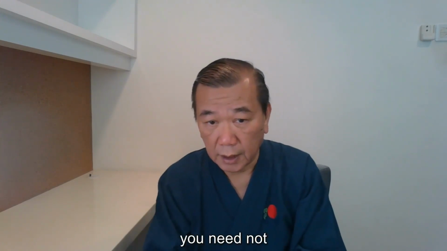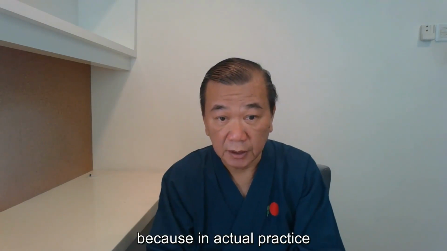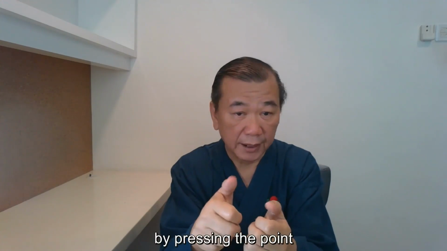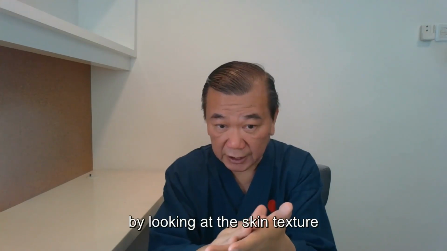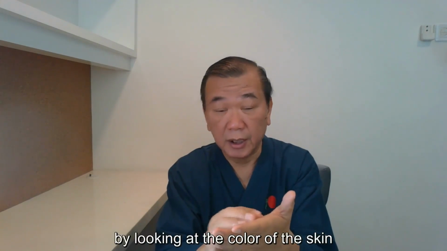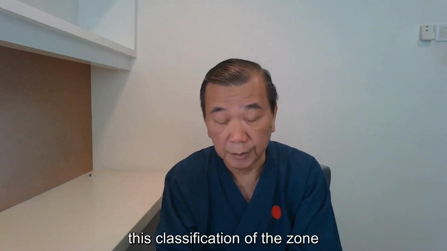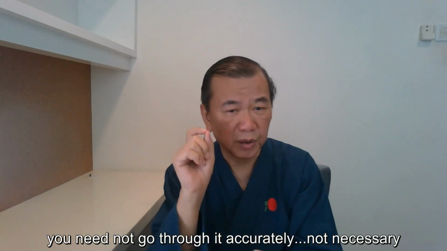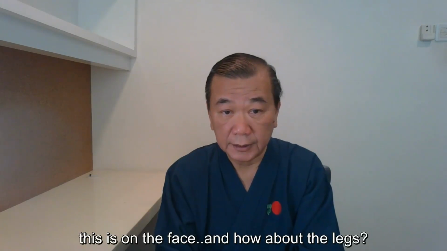You need not identify the section very accurately, because in actual practice we have to identify the point by pressing the point, by looking at the skin texture and the color of the skin. So this classification of the zone is just a rough classification. You need not go to it very accurately. It's not necessary. Then this is on the face.